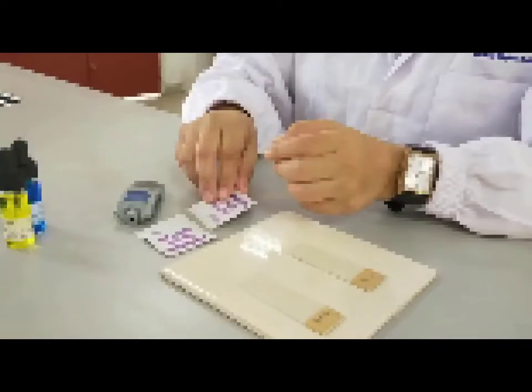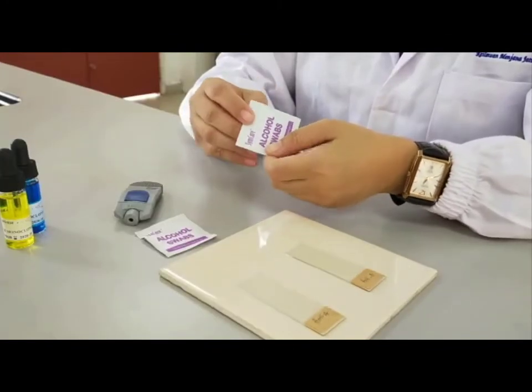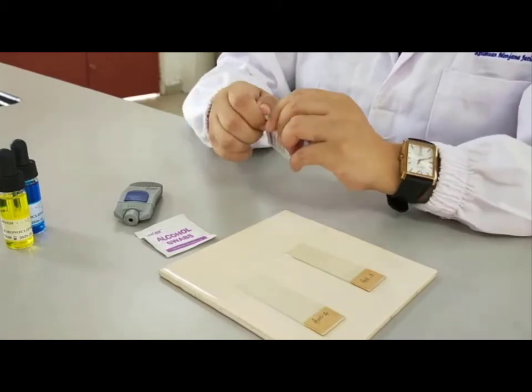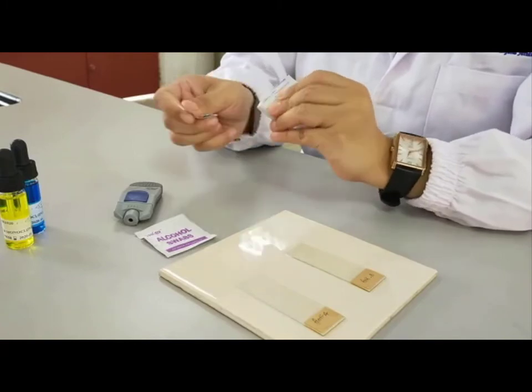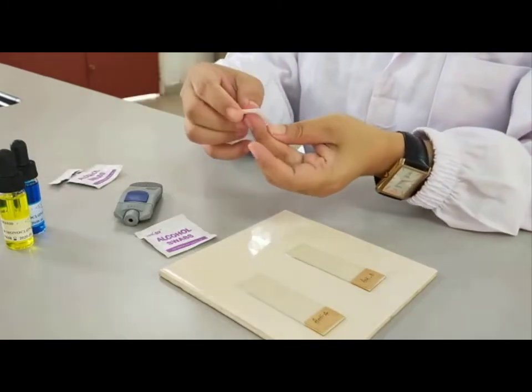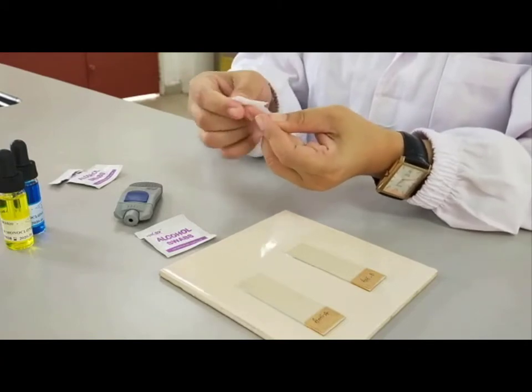Next you have to apply alcohol using an alcohol swab to your middle finger. Take a clean one, wipe onto your middle finger.